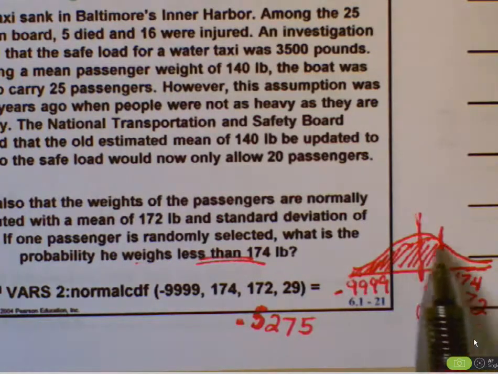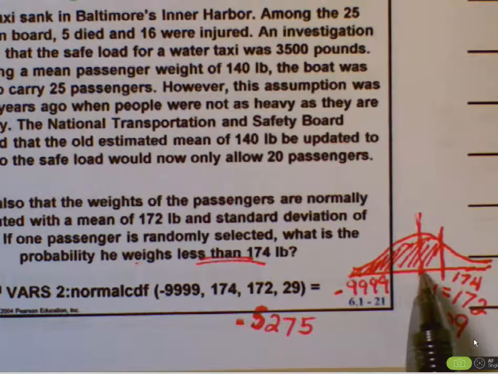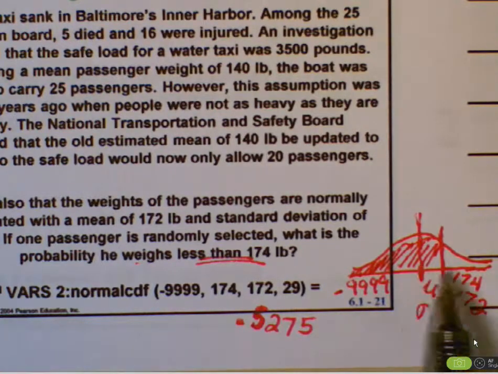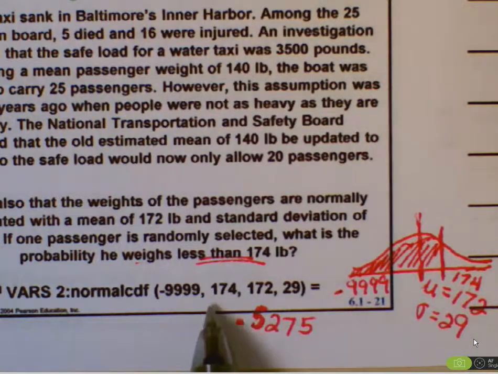If this is a normally distributed population, then half of the population weighs less than this mean and half weighs more than the mean. 174 is not very far from 172. So this probability that we got is not very far from 50% of the population. It's about 53% of the population would weigh less than 174 pounds.